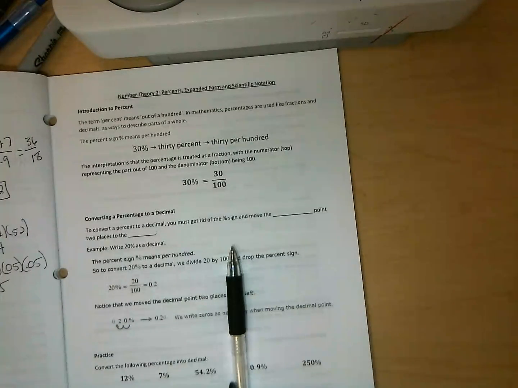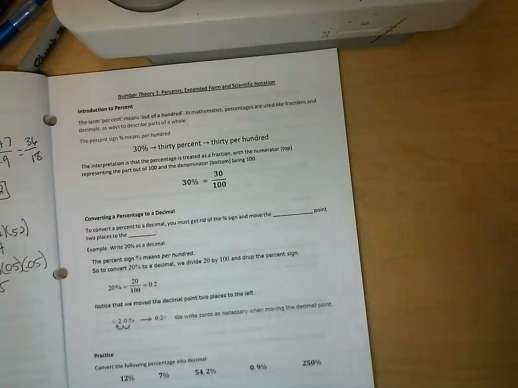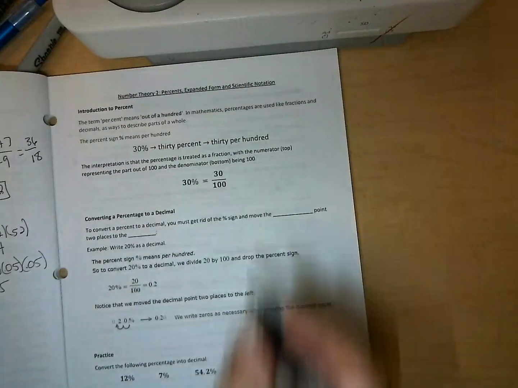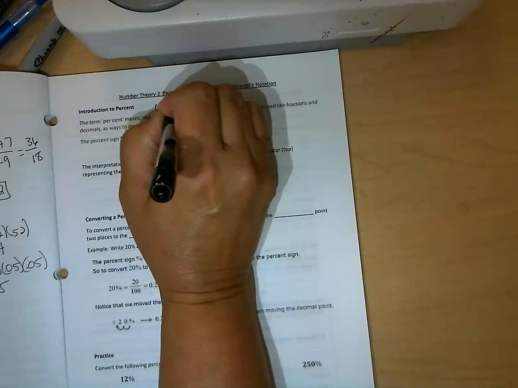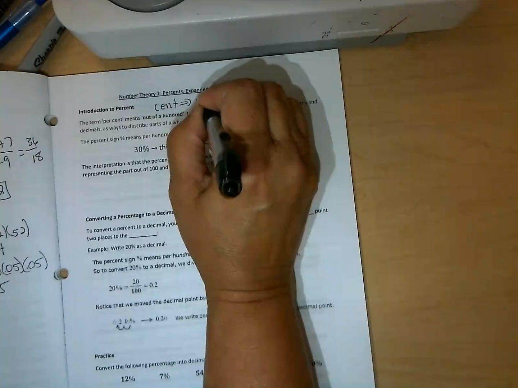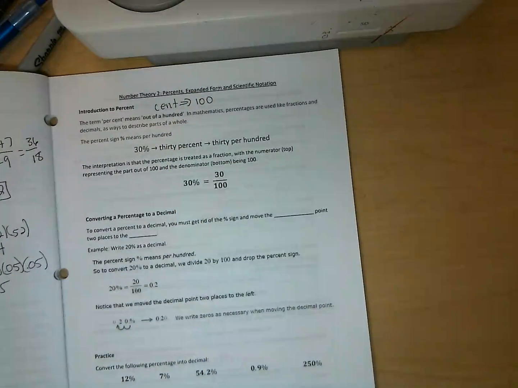100. C-I-E-N. 100. Does anybody speak French? Okay, so French is cent, C-E-N-T. So it's exactly cent. Cien, cent, right? They sound very similar. That means 100. So cent means 100. Okay? Percent means out of 100, or divide by 100.